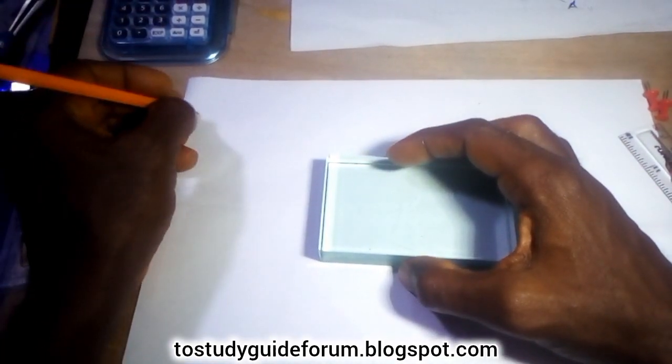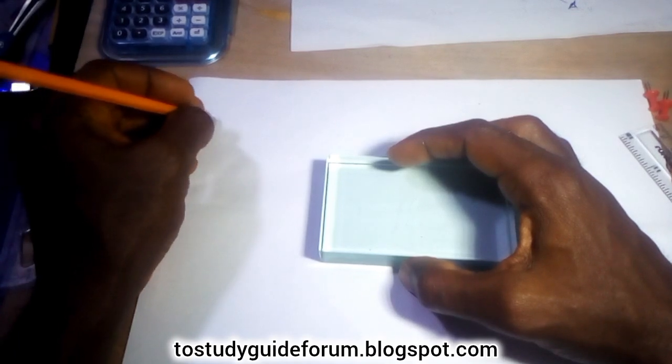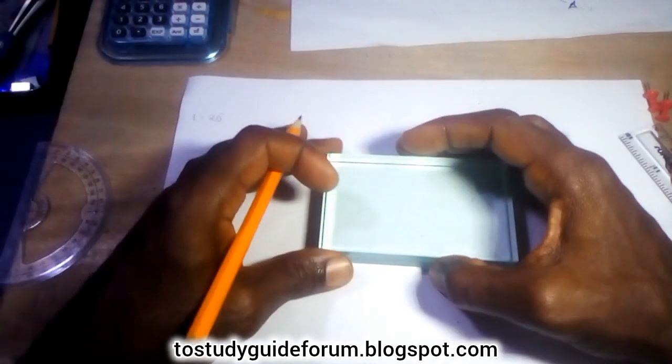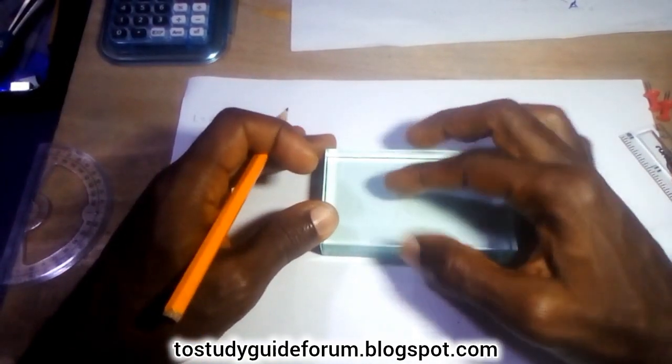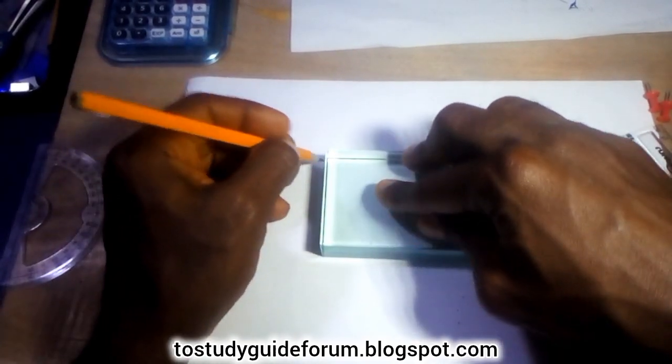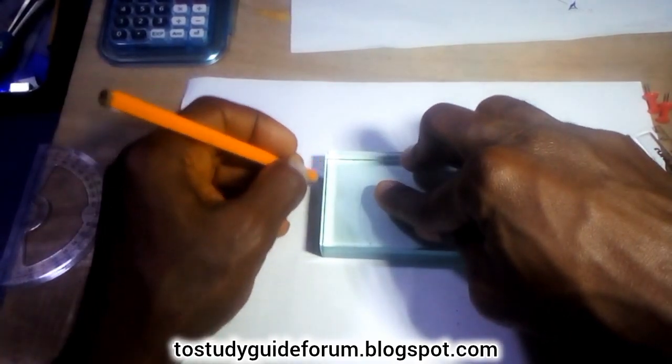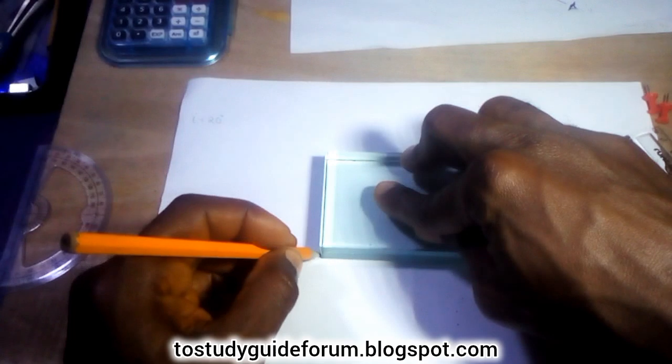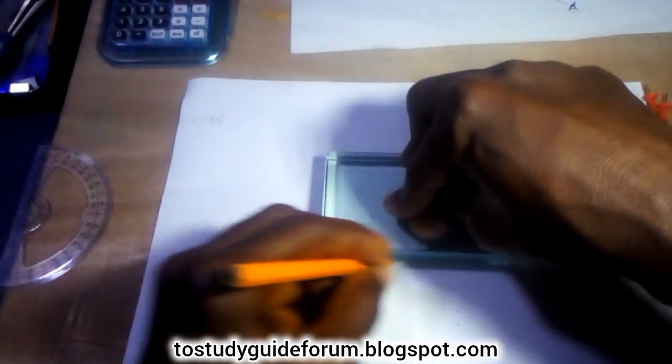Now for the angle 20 degree, we have i to be 20 degree this time. So now I trace it. Let me take the outline again. I believe you are following.